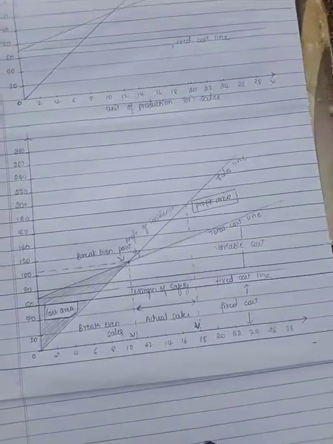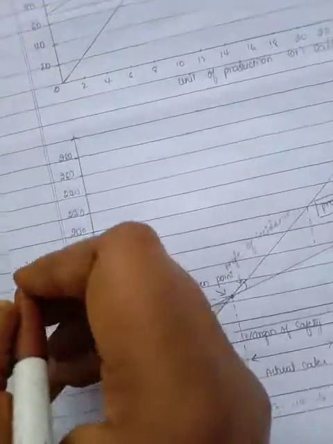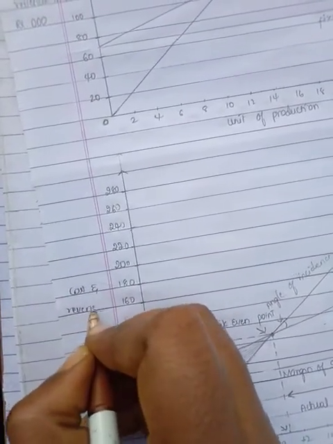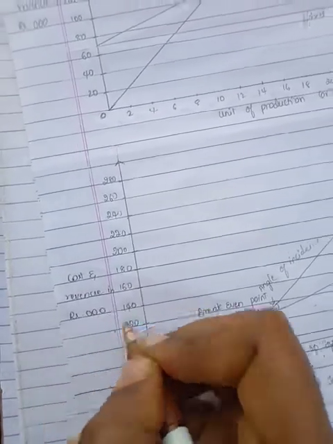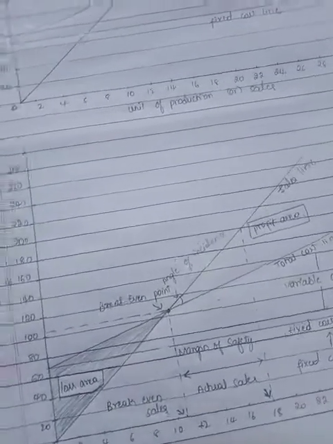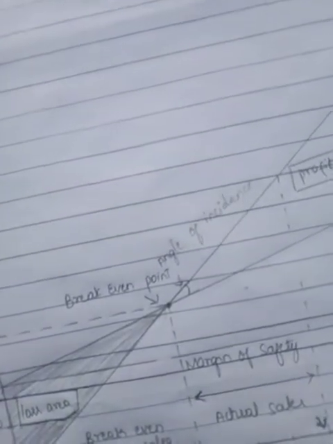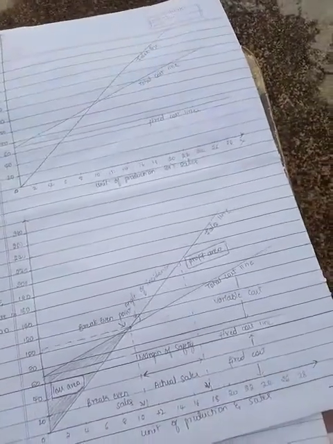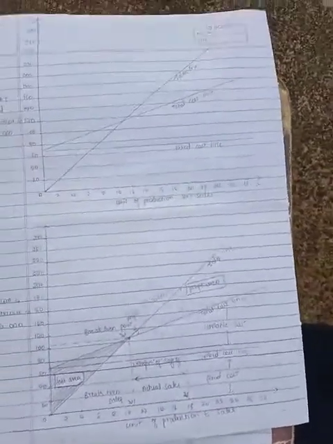So here cost and revenue at different levels of output come in. Next, it helps in determining the unit of production or sales. Next advantage is it helps in determining the most profitable sales mix.